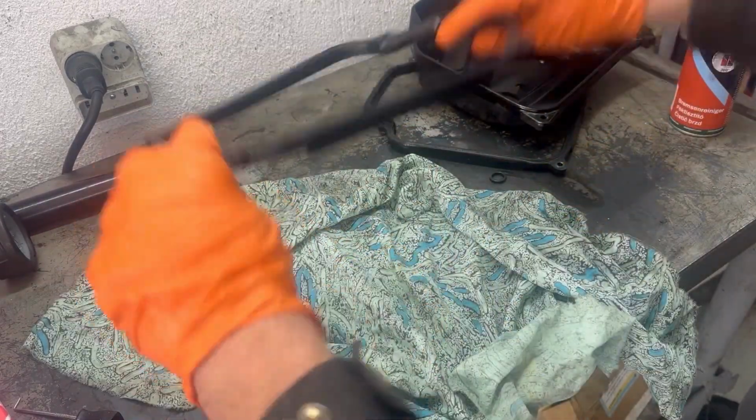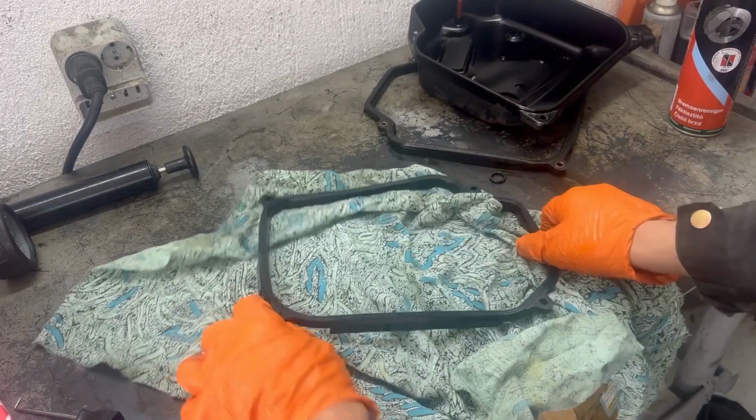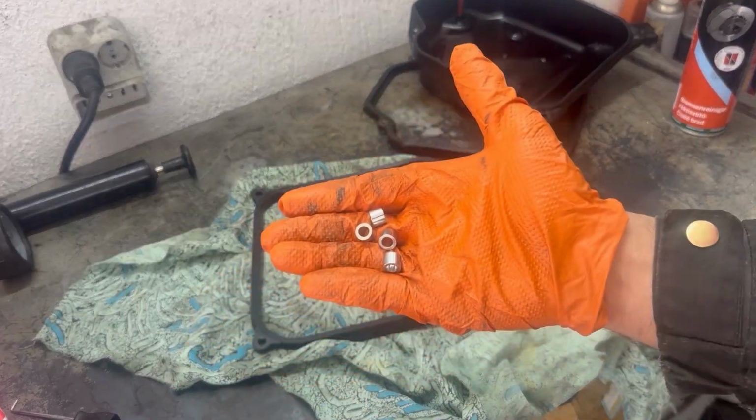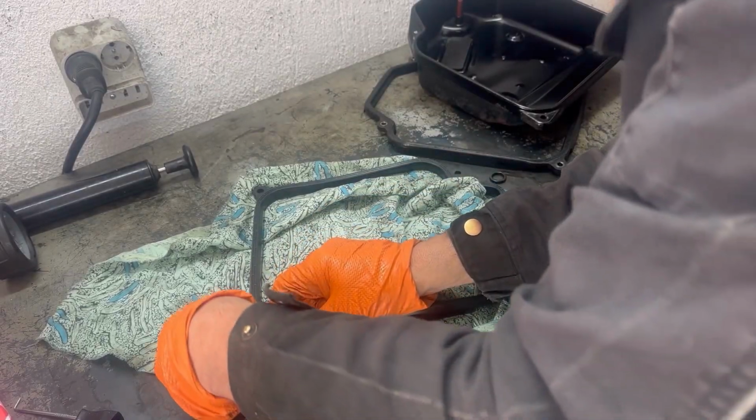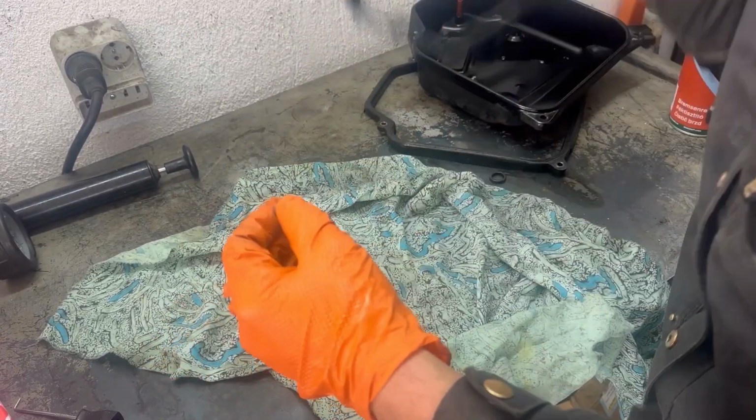Before I put the gasket onto the oil pan, first I'm going to put on these metal things onto the gasket, and then put the gasket onto the pan.